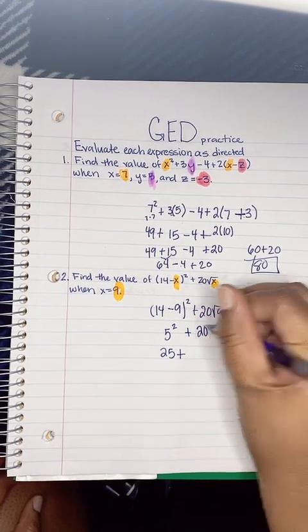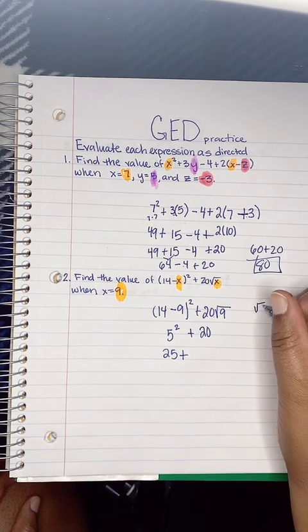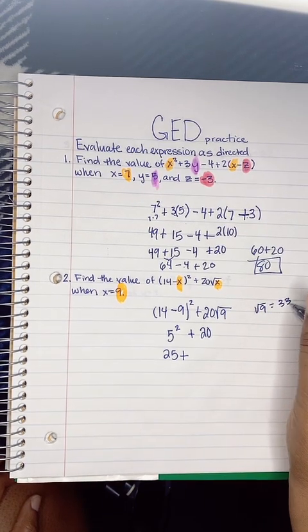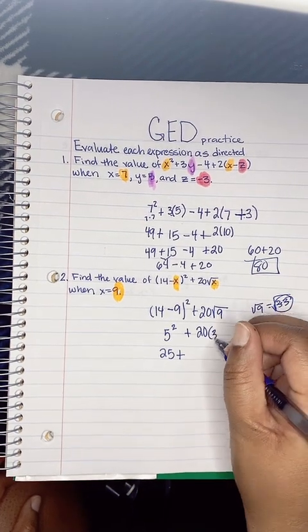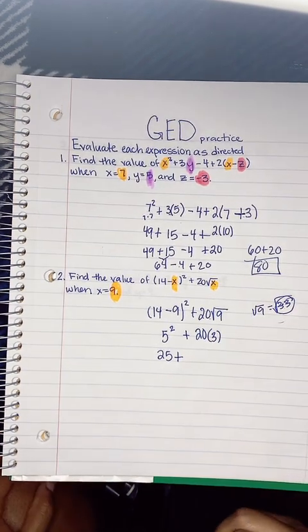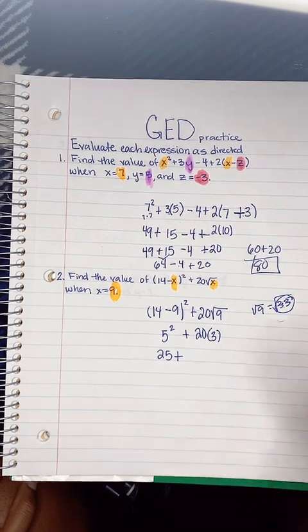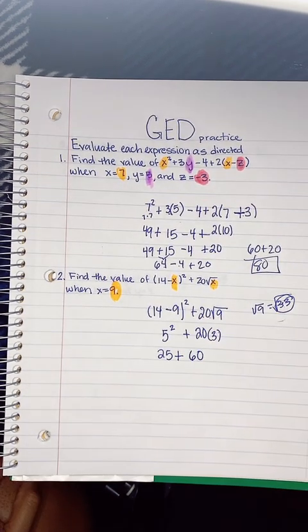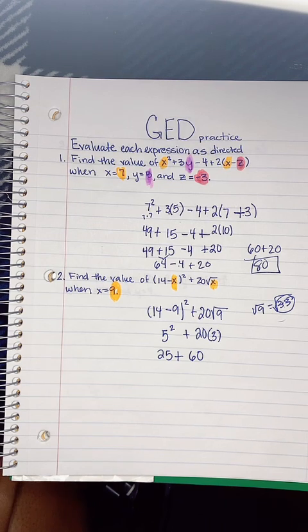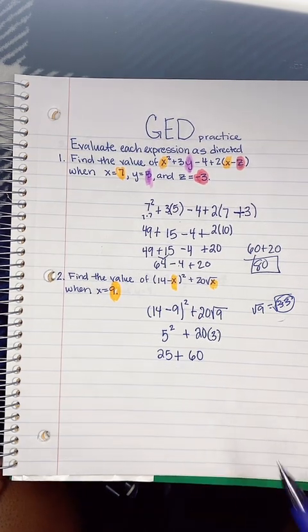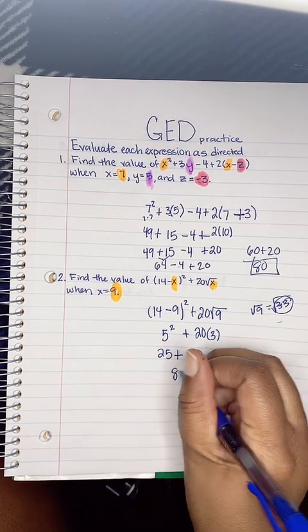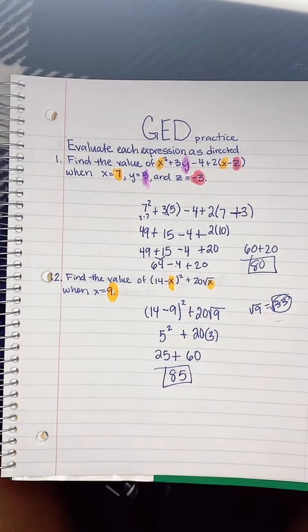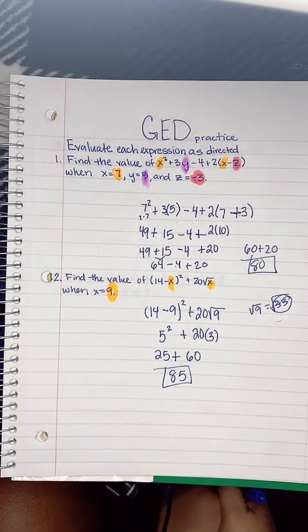So plus 20. Remember, this square root of 9 is 3 times 3. And whenever you take the square root, you're looking for pairs. So that's why it's going to be 20 times 3. Wonderful. So 20 times 3 is 60. Oh, wonderful. You in the zone with me? I love it. And then 60 plus 25 is going to be 85. And that right there, you guys, we did that.